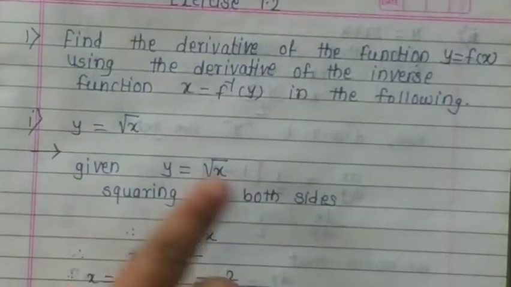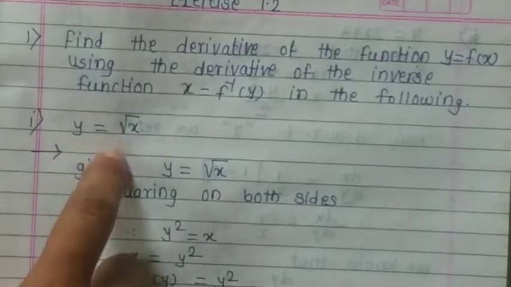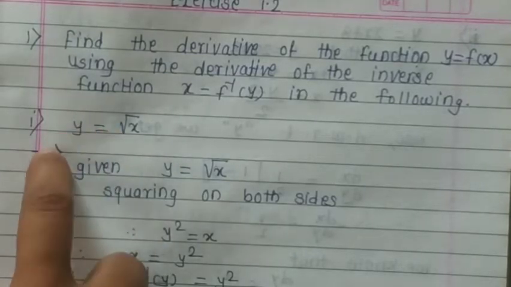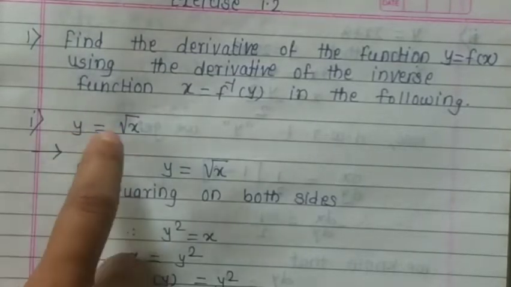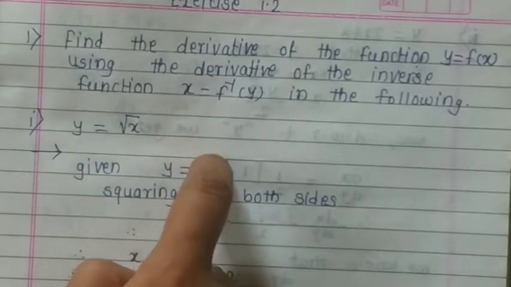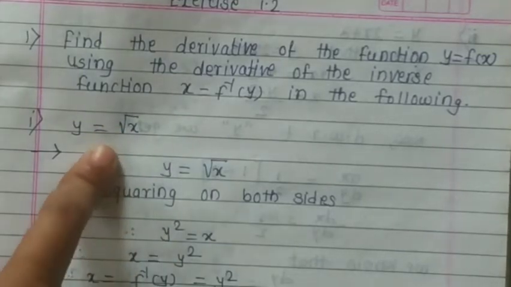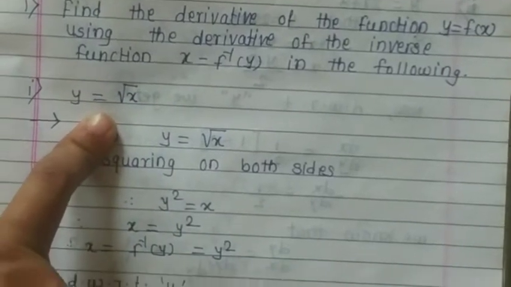Suppose first example y equal to root x, and you know that derivative of root x, derivative of y with respect to x is dy by dx. Derivative of this root x is directly, you know, 1 upon 2 root x, but we have to solve this example by using derivatives of inverse function. So let us see the solution of this example.